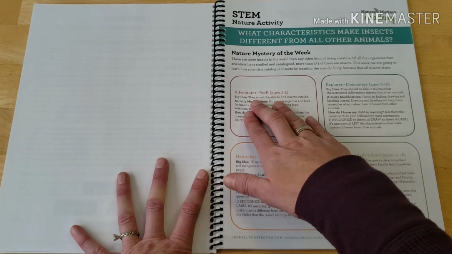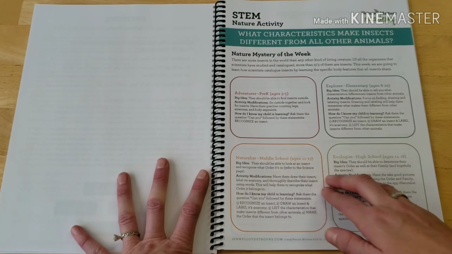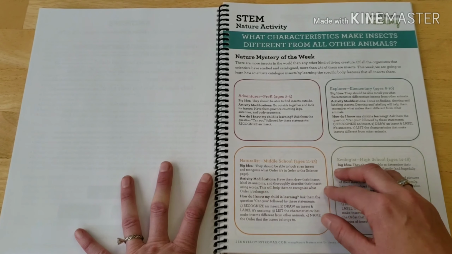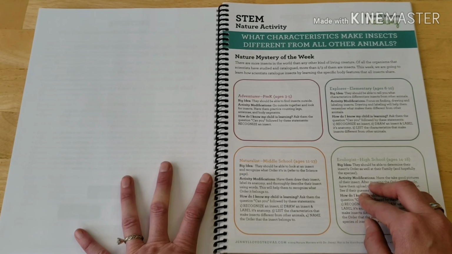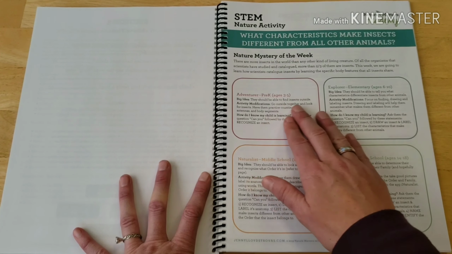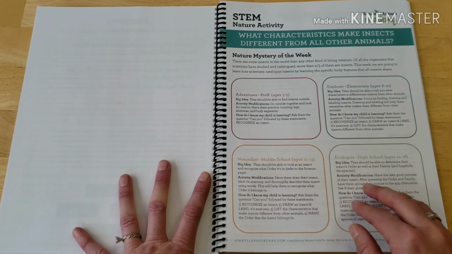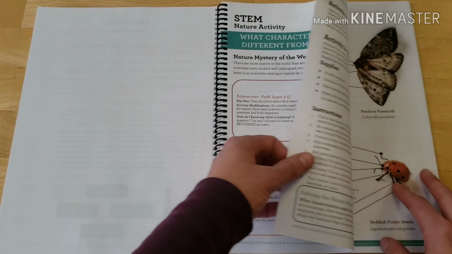We have 1 box for our pre-K students, 1 for our elementary, middle school, and high school. And the difference between these really is basically advanced knowledge. With each box, we need to know a little bit more. We need to know a little bit more science. And then also advanced critical thinking skills. So moving up to each level, we're expecting more critical thinking from the students.